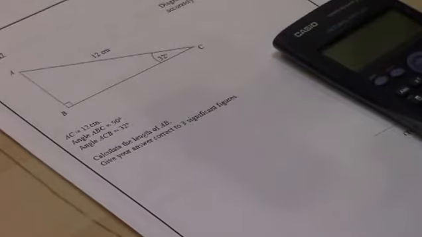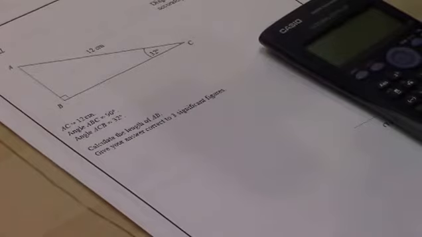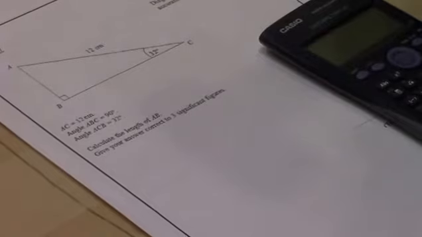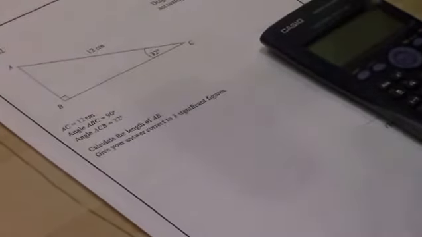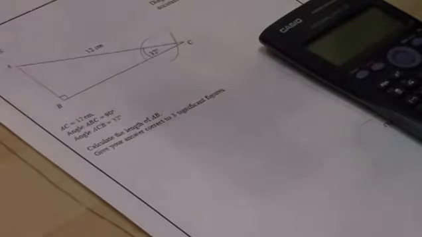Okay, so for question 17, you've got a question involving a right-angled triangle. So that means it could be one of two things. It could be Pythagoras, which we saw earlier. It could be trigonometry. Now, in this case, we know it's going to be trigonometry because we have an angle. So if you're just dealing with side lengths and you're not being asked to find an angle, it's Pythagoras. If you're being asked to find sides or angles and you've got one side and an angle, then you know it's trigonometry.